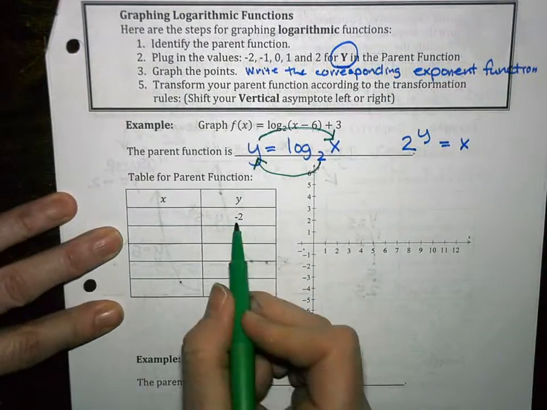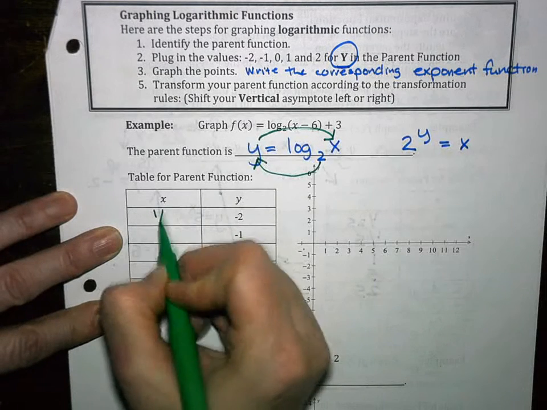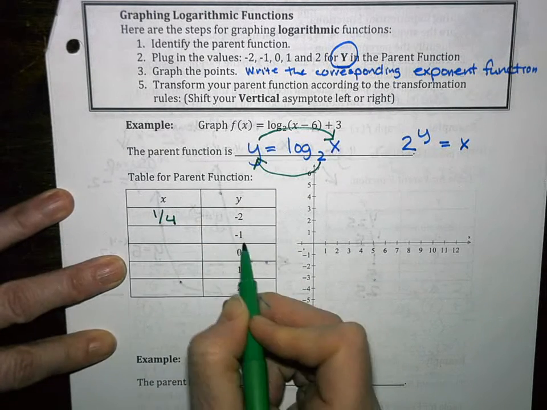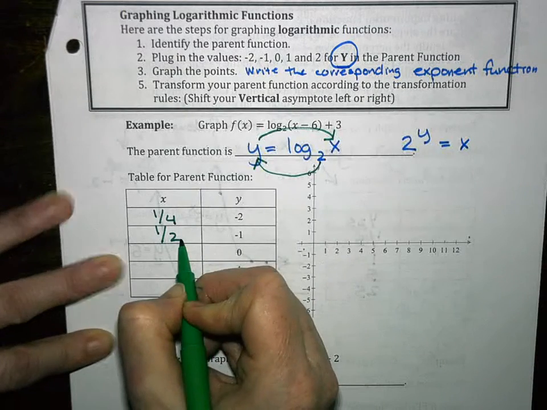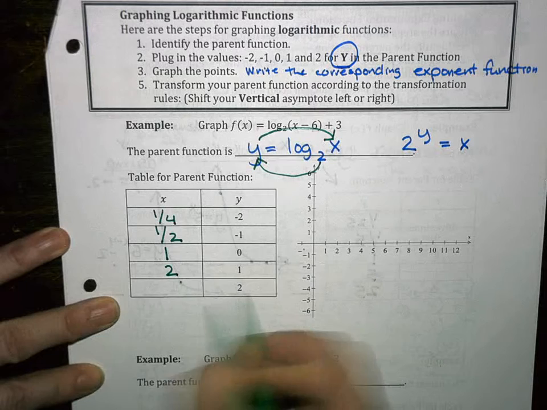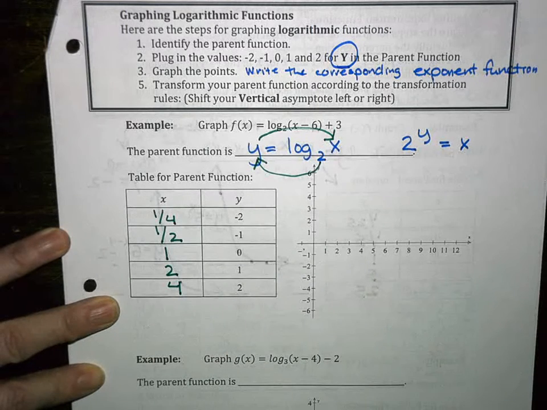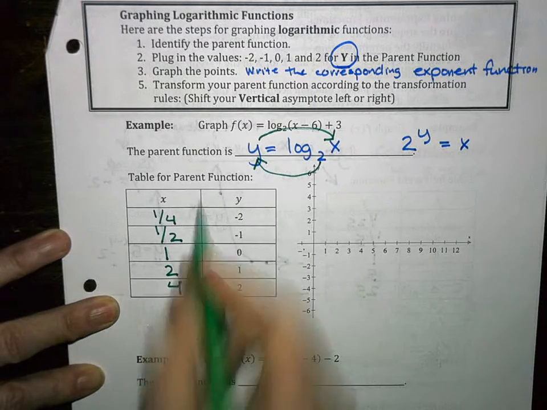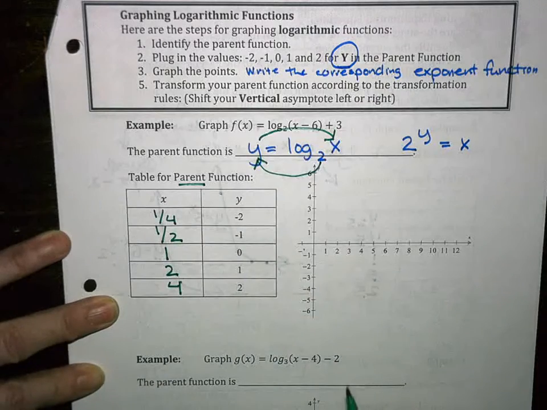What is 2 to the negative 2? Well, that's 1 over 4. 2 to the negative 1, 1 over 2. 2 to the 0, 1. 2 to the first, 2. 2 squared is 4. Now I have the table of my parent function. Let's graph that.